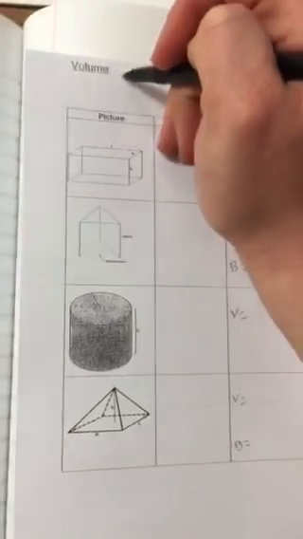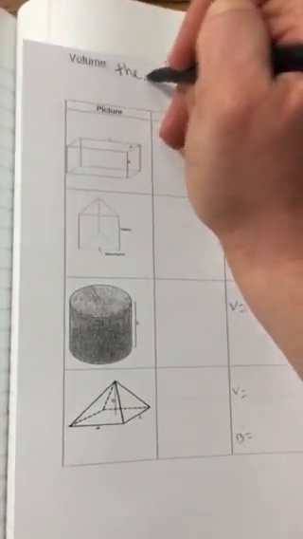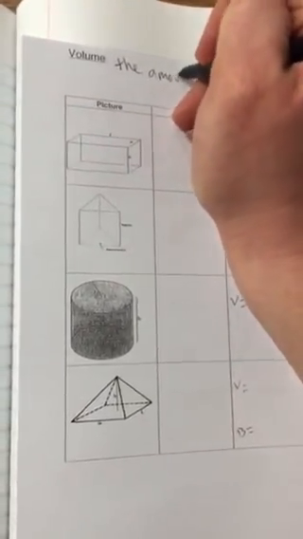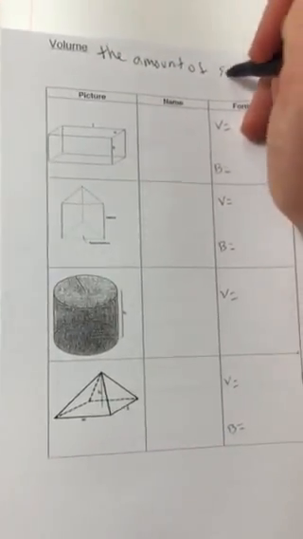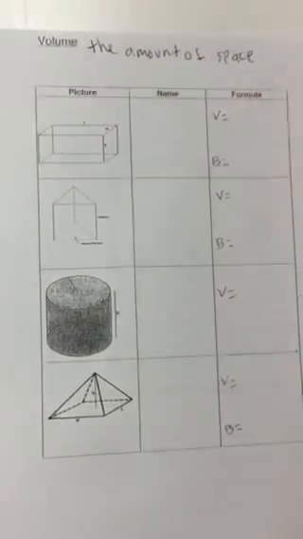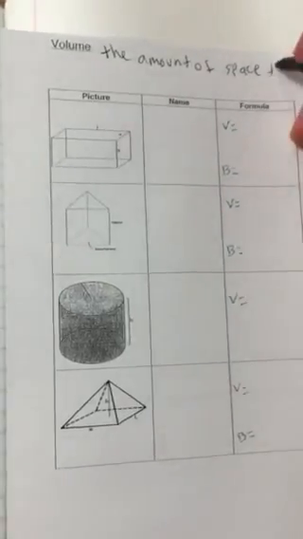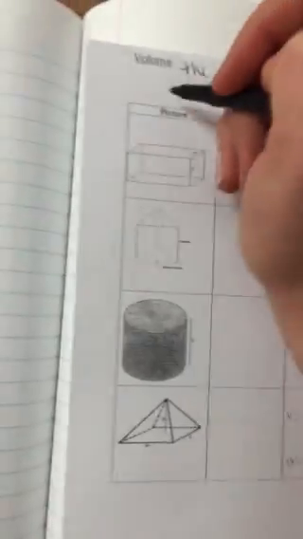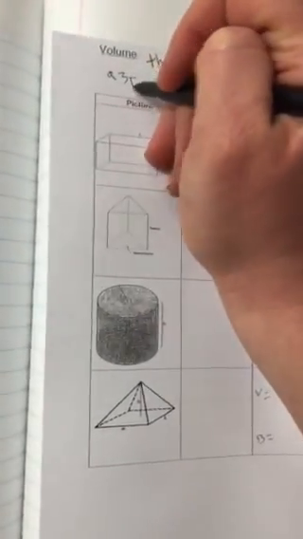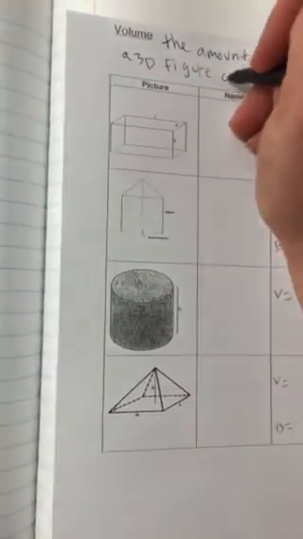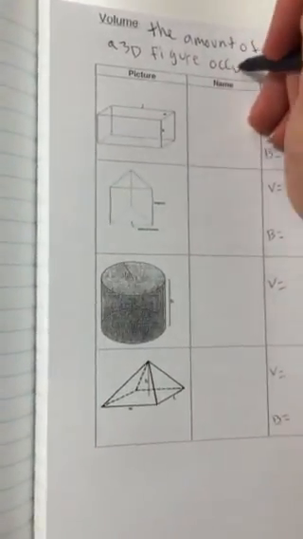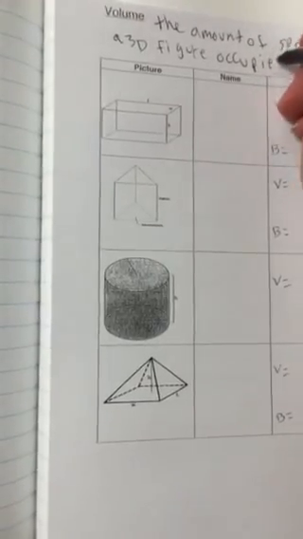So volume is the amount of space that a 3D figure occupies. So remember, a 3D figure means three-dimensional.